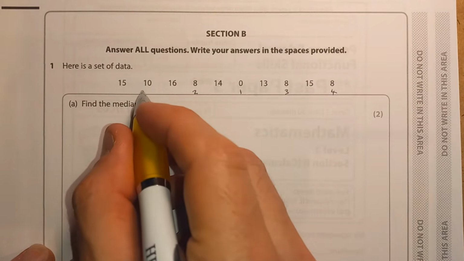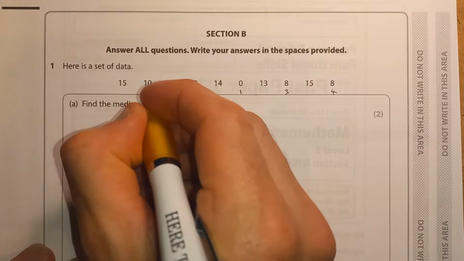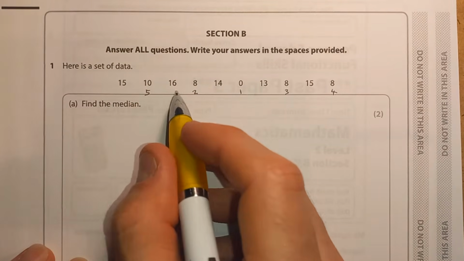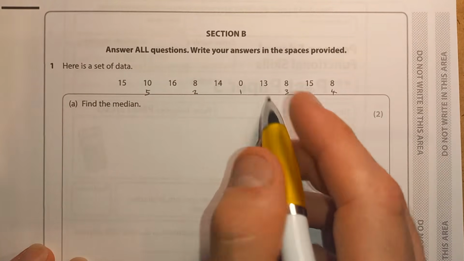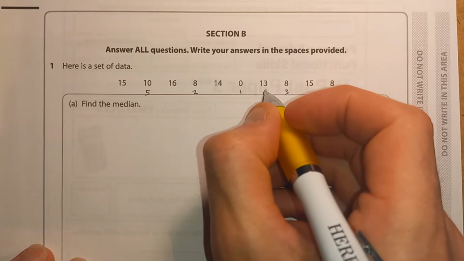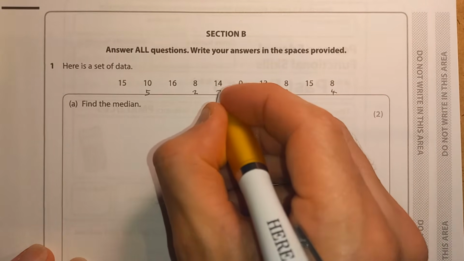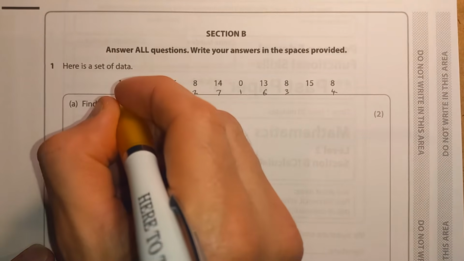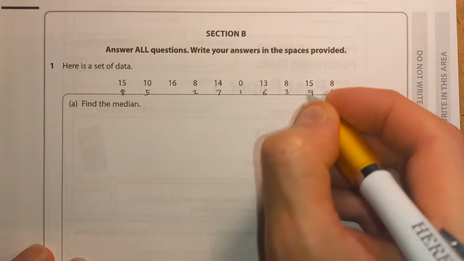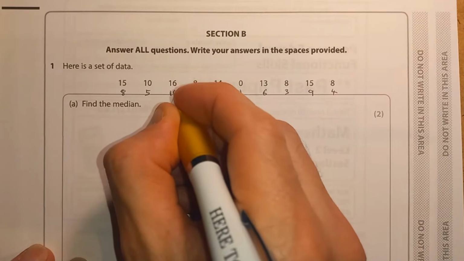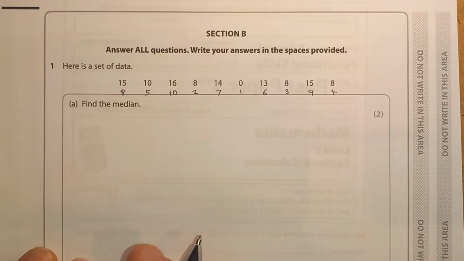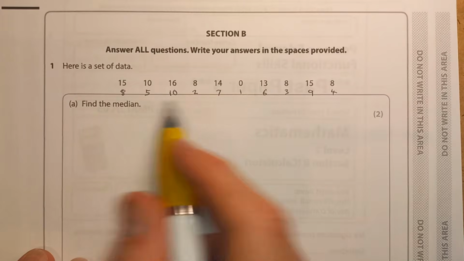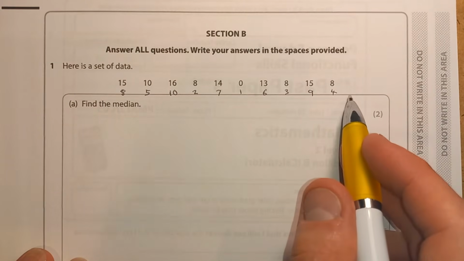What's the next smallest? 10, I think, so it's 5. Then 13, I think, is next smallest. That will be our 6th number. 14 will be our 7th. 15, we've got 2 15s, so it can be the 8th and 9th. And finally, 16 is our 10th number. So now I'm going to rewrite them using this order.